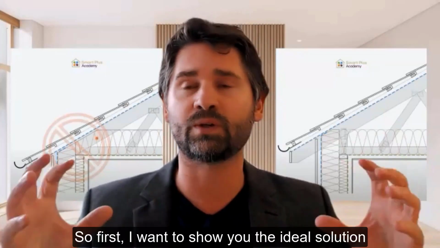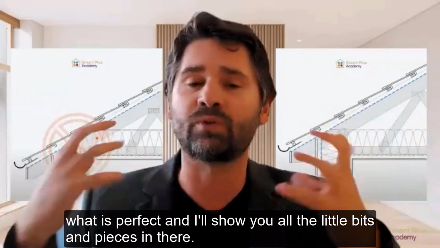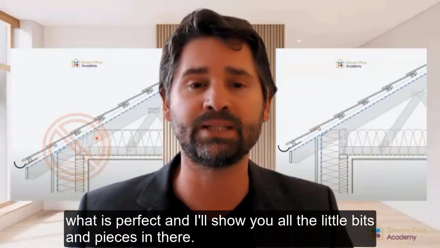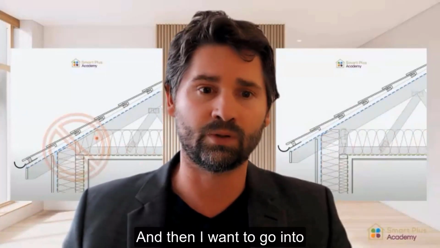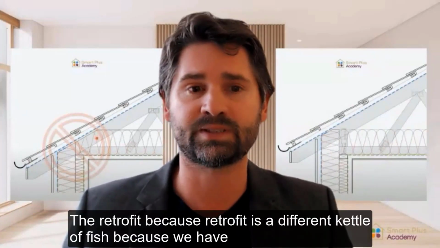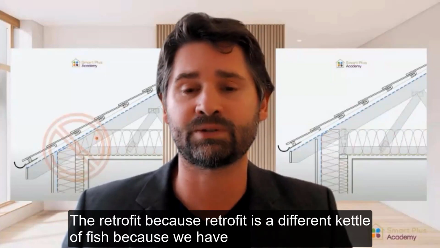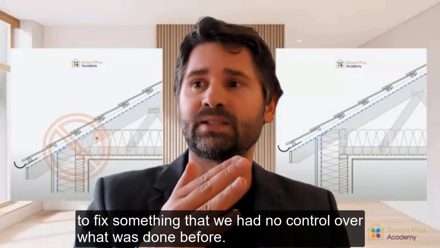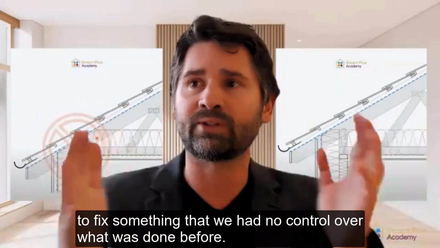To show you what we actually show in the designer course, I first want to show you the ideal solution, what is perfect, and I'll show you all the little bits and pieces in there. And then I want to go into the retrofit, because the retrofit is a different kettle of fish, because we have to fix something that we have no control over what was done before.